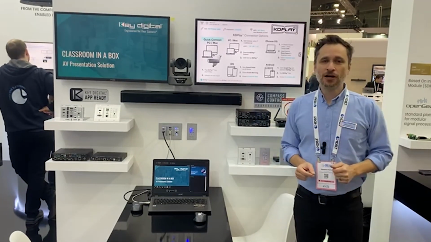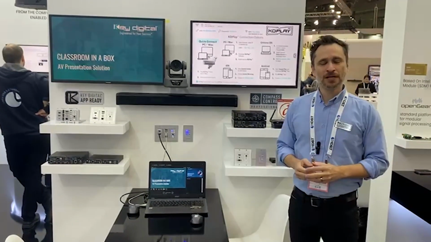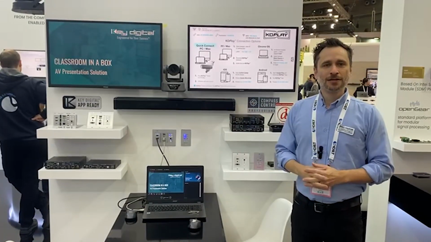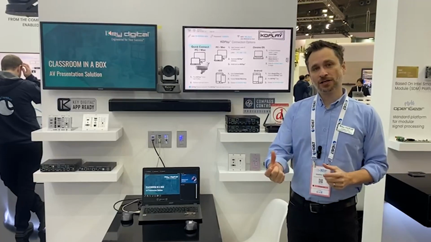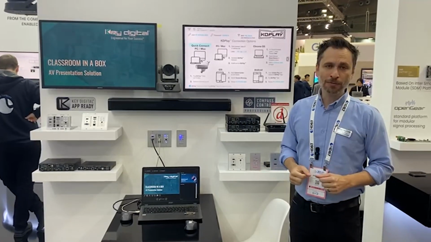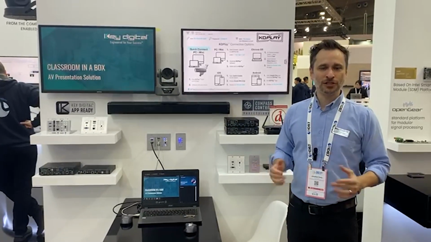With KeyDigital's CRB, Classroom in a Box, you can send your content to the projector or interactive display and also take advantage of a mirrored output so that the teacher or professor is able to look at the content on the screen at all times without having to look over their shoulder.